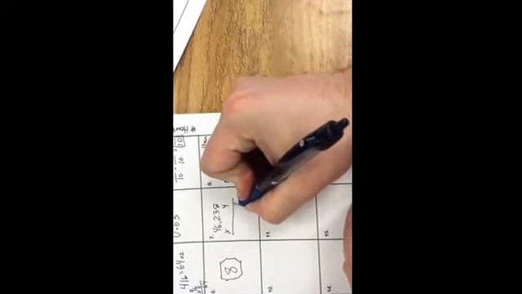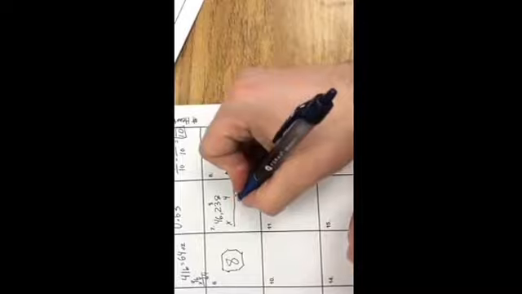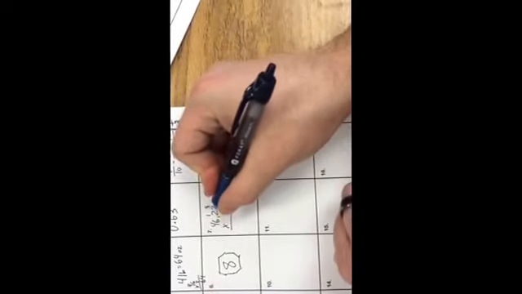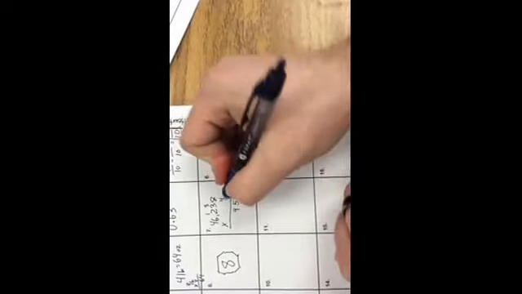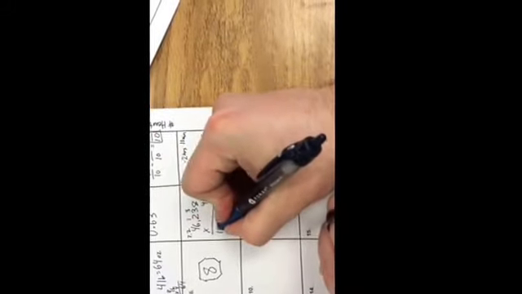Number 7, we need to look at 46,238 times 4. I know that 4 times 8 is 32. Put your 2 down, carry your 3. 4 times 3 is 12, 13, 14, 15. 4 times 2 is 8, plus 1 is 9. 4 times 6 is 24. Put your 4 down, carry your 2. 4 times 4 is 16, 17, 18. And then 1, 2, 3, comma, 184,958.